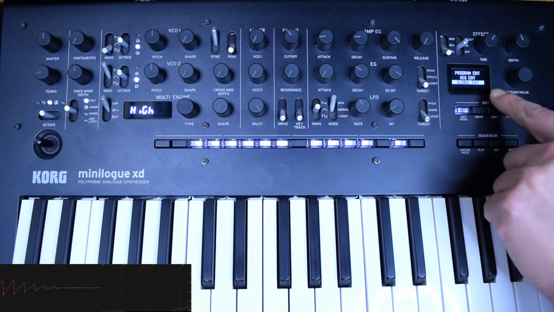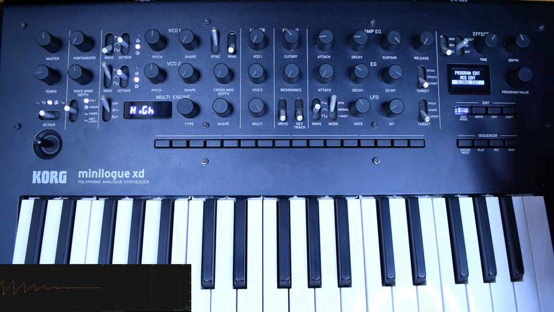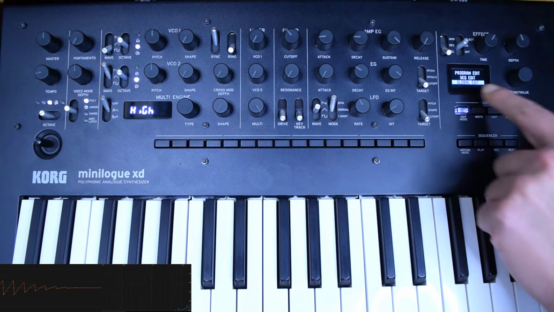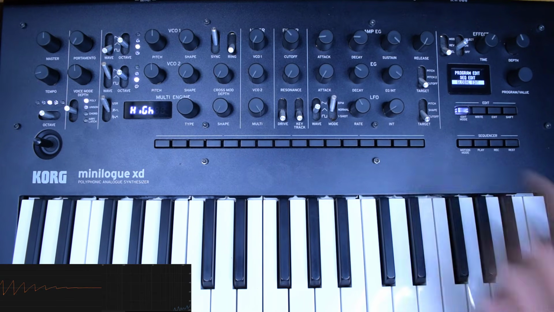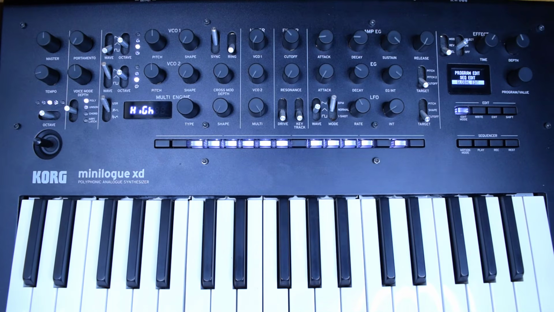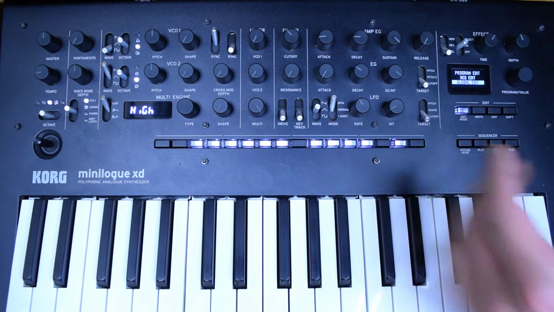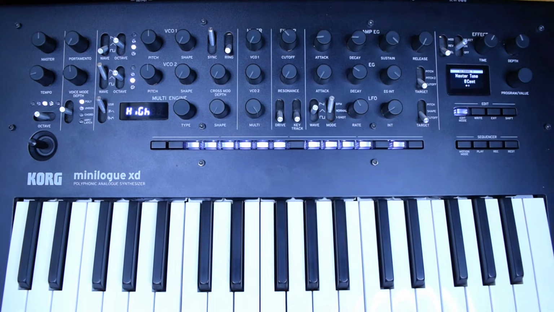So the global edits are going to be global for all the synthesizer. So this will apply to the whole synth, to all the patches, to everything that you do. Some of the options that you get right here are pretty much self-explanatory, so I'm not going to go through all of them, but I'm going to show you the most important ones. I'm going to go to the first one.